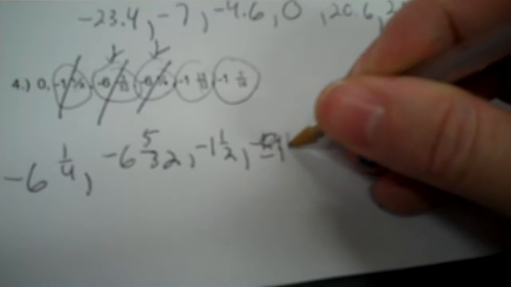Then I keep comparing 4 and 4, 6 and 3. That one's the next most extreme. So we're going to write -1 and 15/32. And then finally we write -1 and 7/16. And then finally the 0, and there are no positives, so that's the end of the problem. Okay? So there you go. You just rewrite them in decimal form.